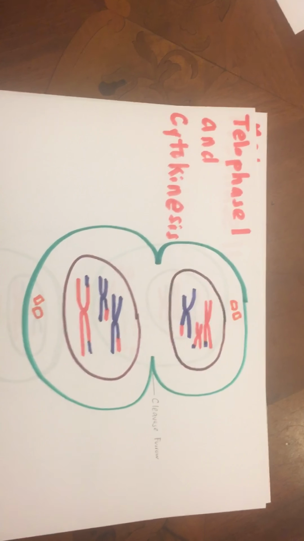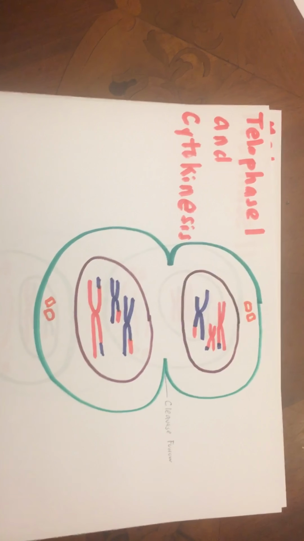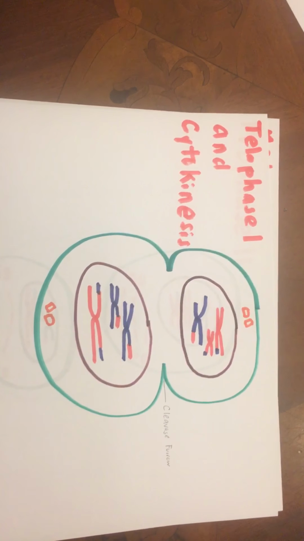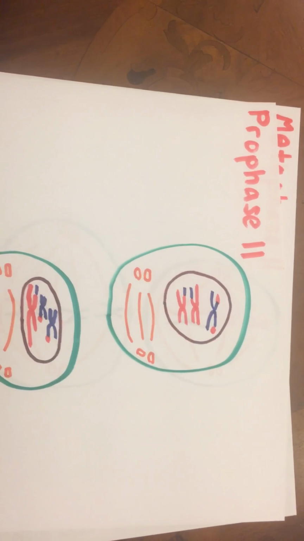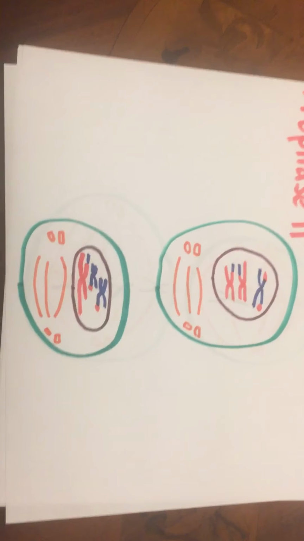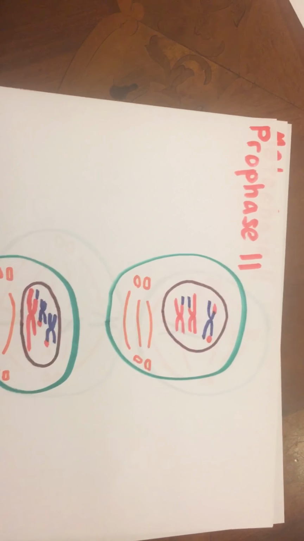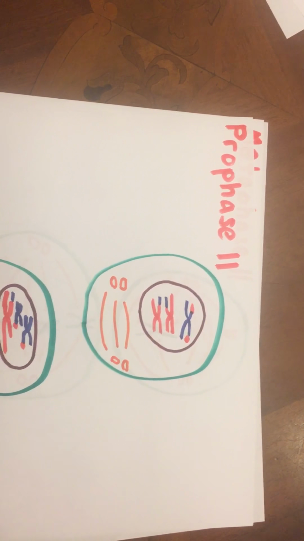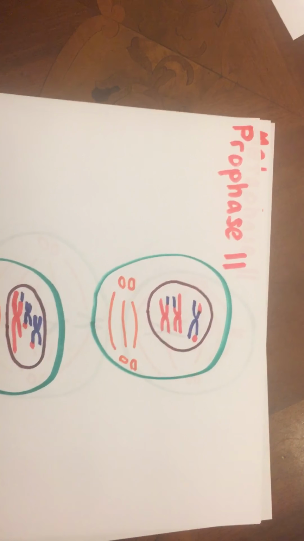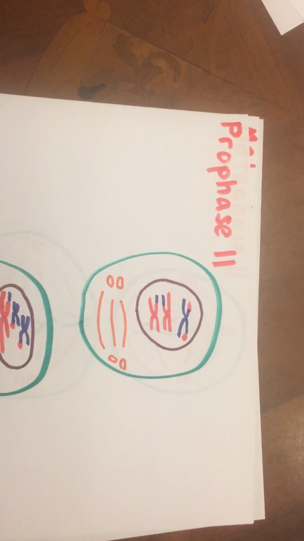In telophase 1 and cytokinesis, each half of the cell has a complete haploid set of duplicated chromosomes, and with cytokinesis, two haploid daughter cells form. In prophase 2, spindle apparatus forms, and chromosomes still composed of two chromatids at centrosomes move towards the metaphase 2 plate.